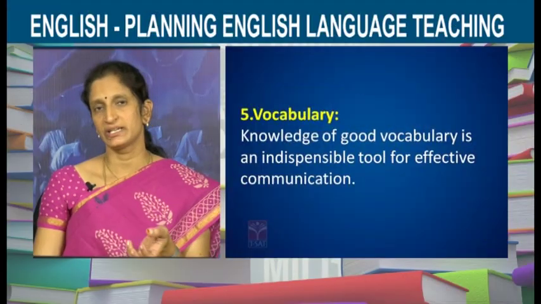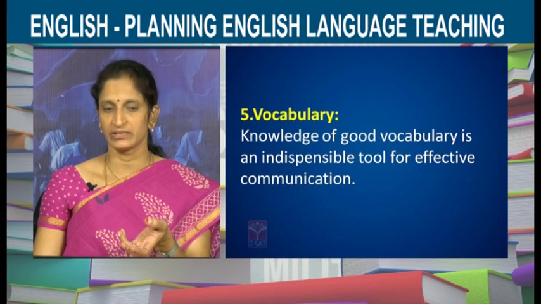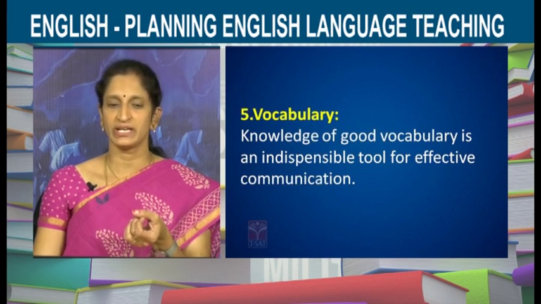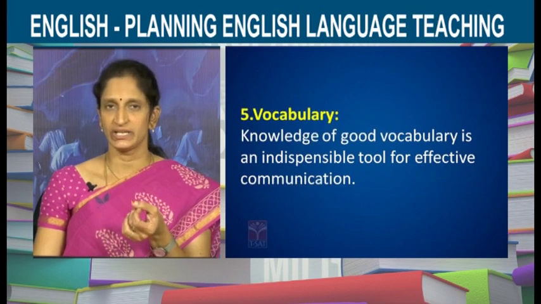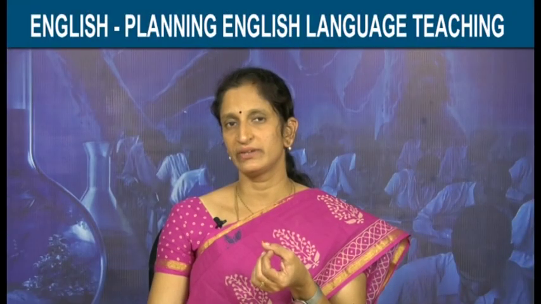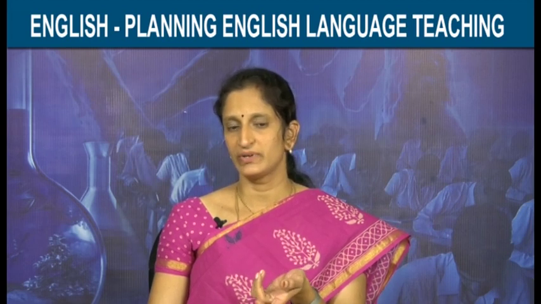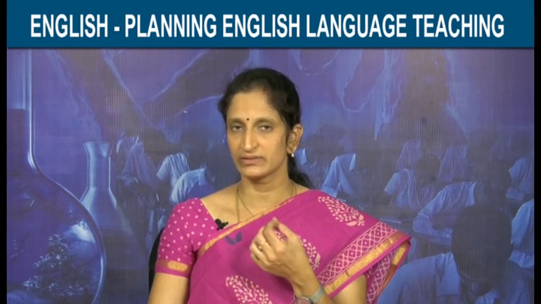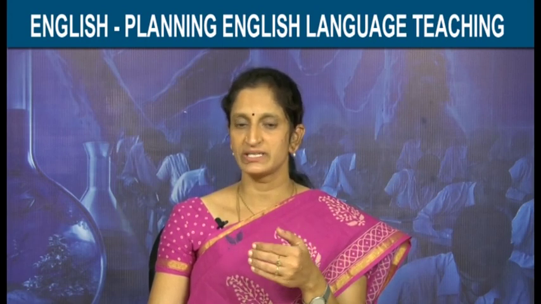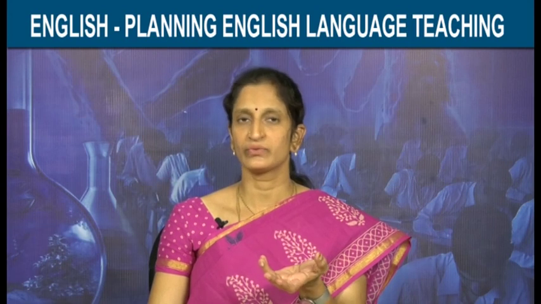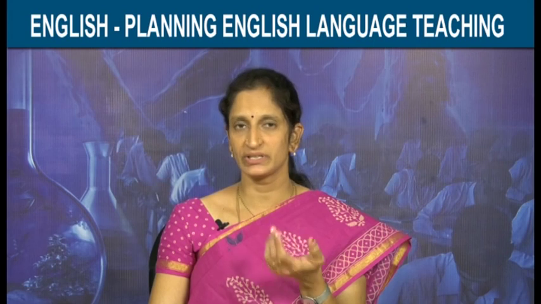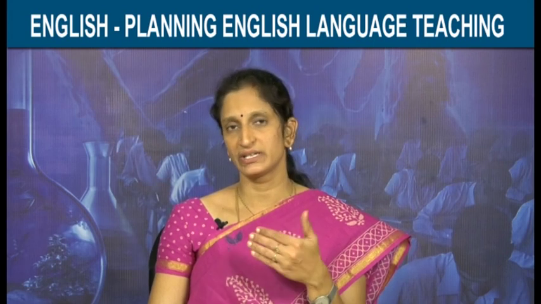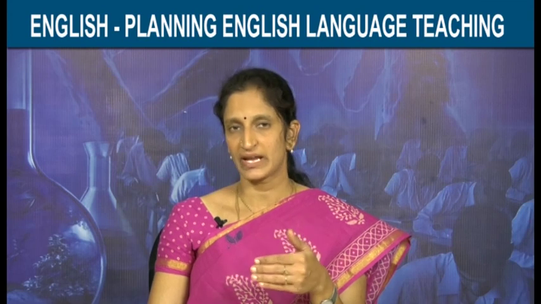And the next academic standard is talking about vocabulary. The knowledge of good vocabulary is an indispensable tool for effective communication. Here the structures give a skeleton to the language, and the vocabulary gives flesh and organs. Once this knowledge of vocabulary is with the student, then they can have good communication. How exactly words should be used, what type of words, and based on the situation they try to use such vocabulary.